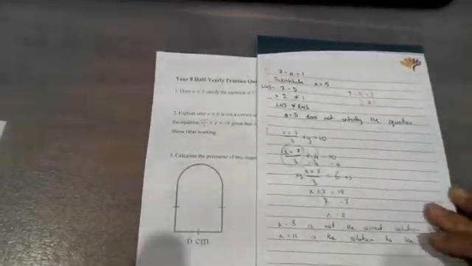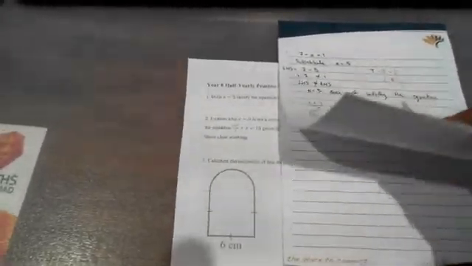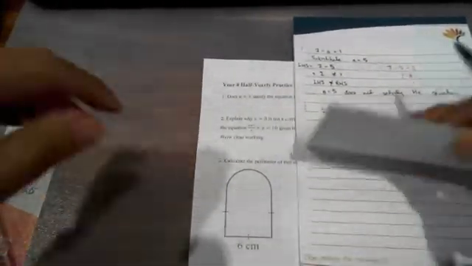So something along the lines of that. Doesn't have to be exactly the same as my words. So that's what I wrote. Okay, so that's one way of doing it.